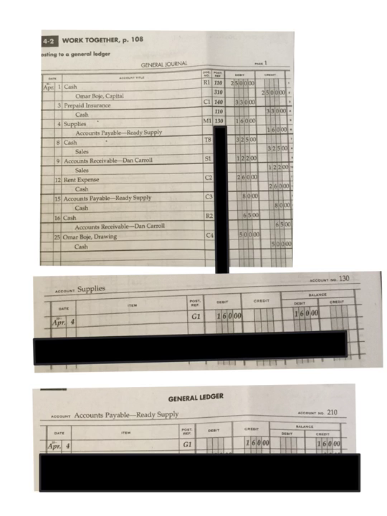And what is our last step after that? Yes, of course, you need to post the post reference back into your general journal, into the post reference column for accounts payable, Ready Supply. That account number is 210. We're going to record 210. All right, let's do one more together and then you're going to do the rest on your own today.